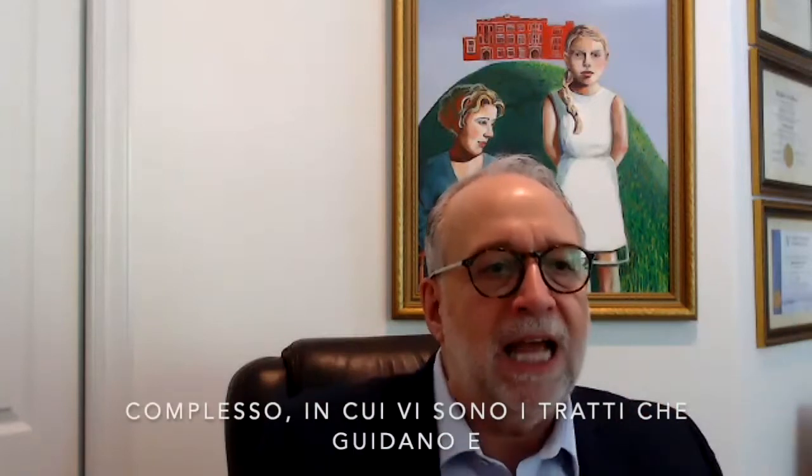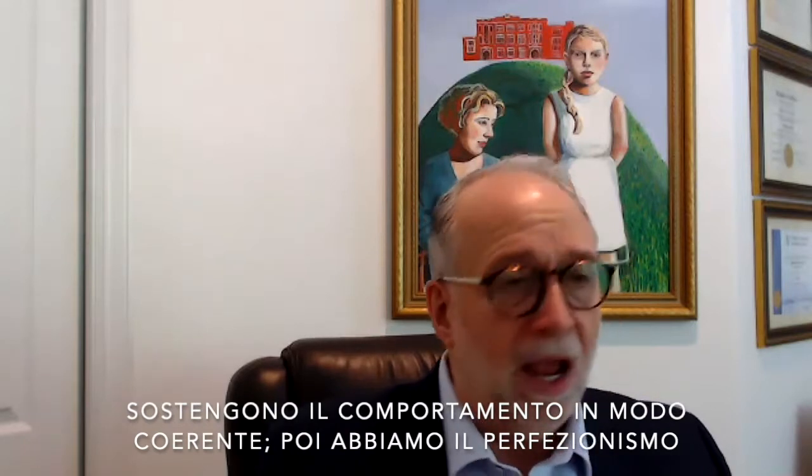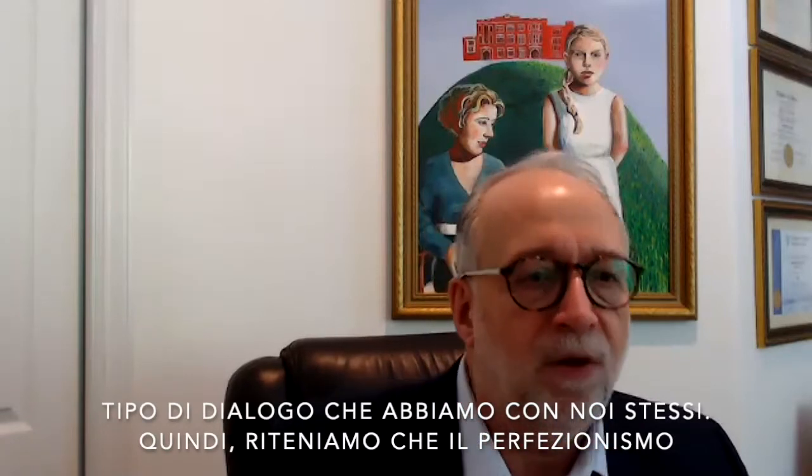And so we've got these three components, and you can see that we view perfectionism as quite a complex personality style that reflects traits that drive and energize behavior consistently. And then we have perfectionism that's expressed in the relational world or interpersonal world with other people. And then we have these components that reflect the internal relational world, the kind of dialogue, the relationship we have with ourselves.